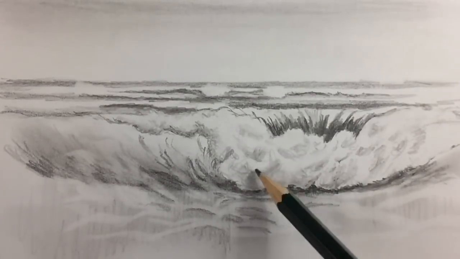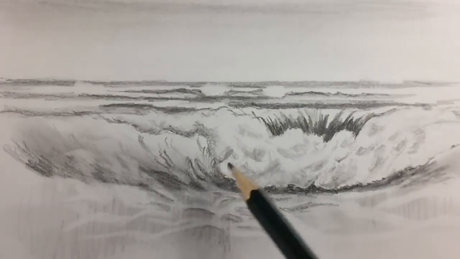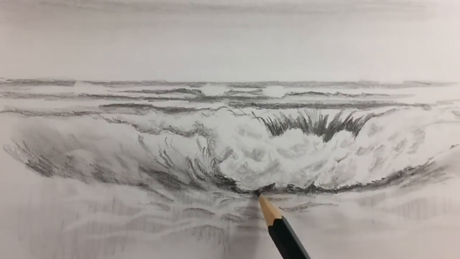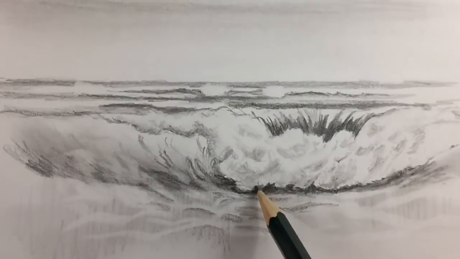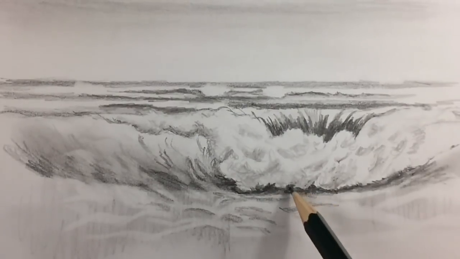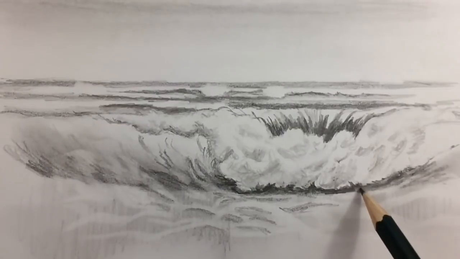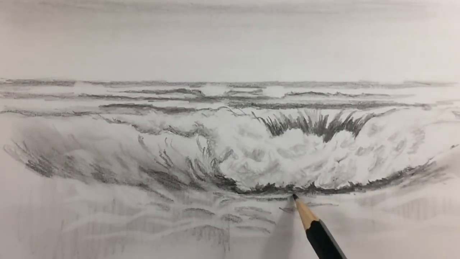When it is farther from us, we must make it less detailed, because with this we suggest depth in our drawing, and depth in a seascape or a landscape is the key to a successful drawing. Okay.